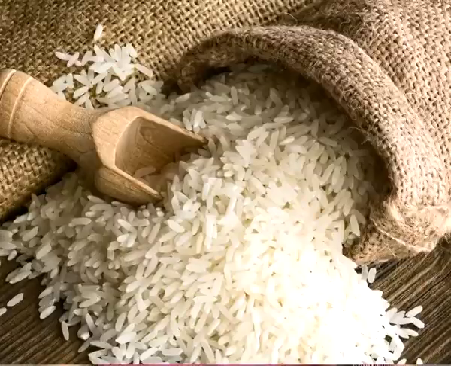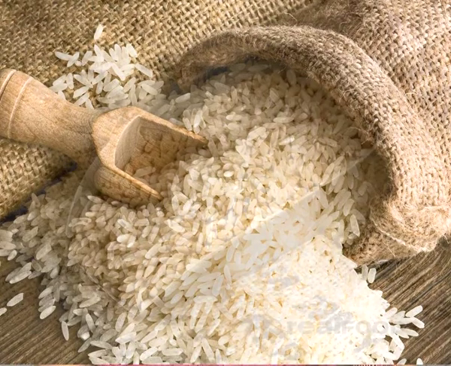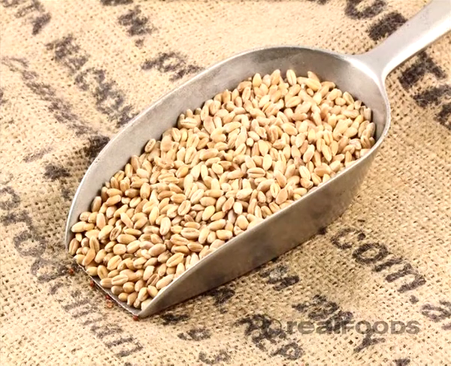For example, in rice we find protein to an extent of 6%, whereas in wheat the protein is found to be to an extent of 12%. Now, the protein content of cereals varies within the cereal grain components also.